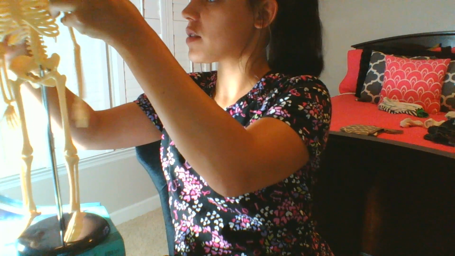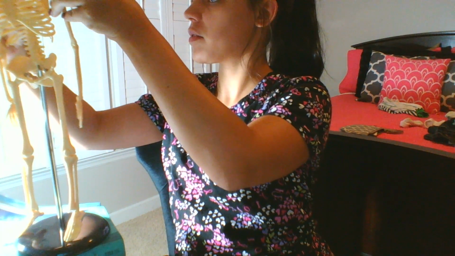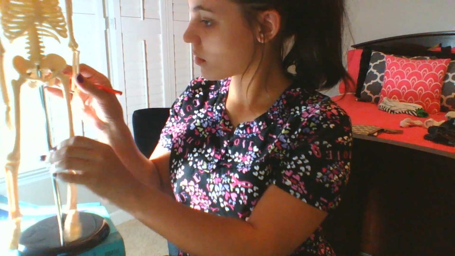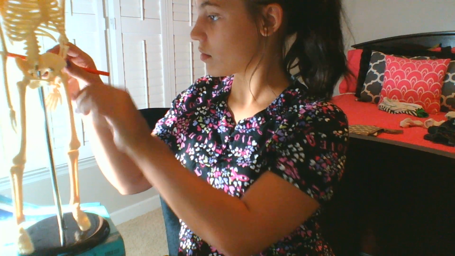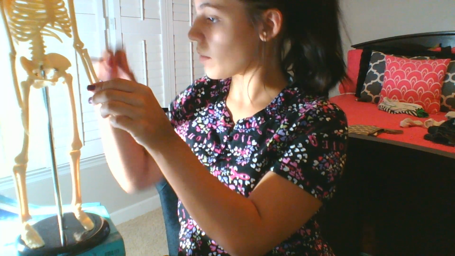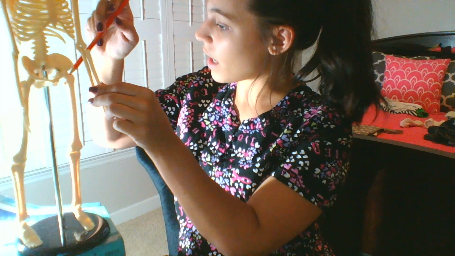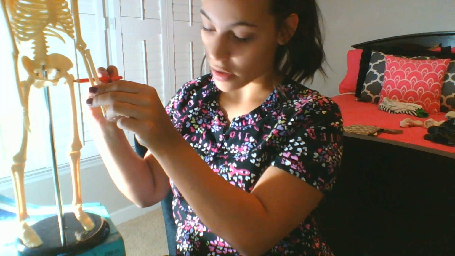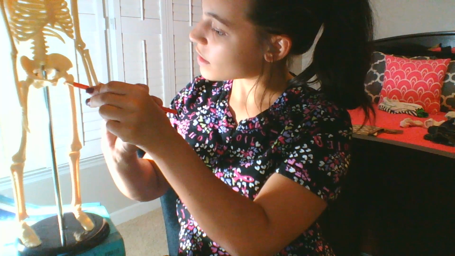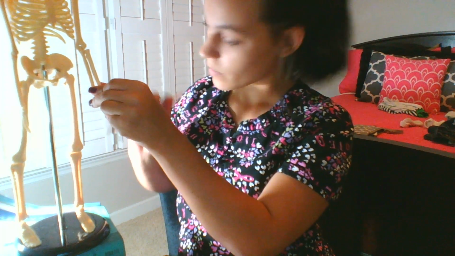Okay, so next we have the femur and the hip. This bone is your femur. This is the head of the femur, which connects to the pelvis. This is the neck of the femur. This is the greater trochanter, and on the inside is the lesser trochanter.